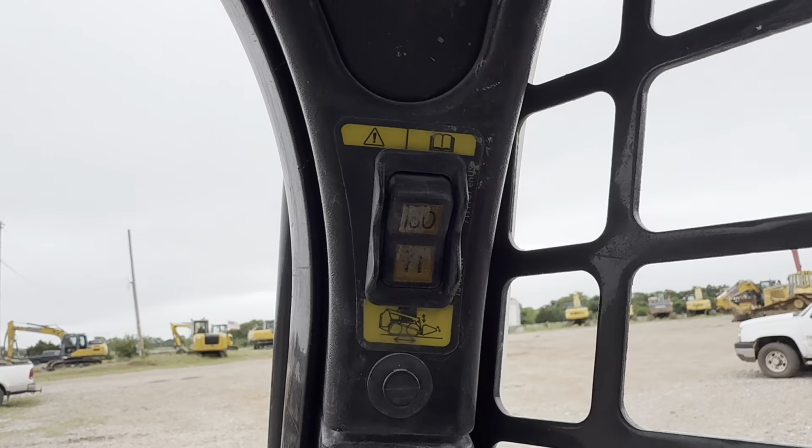H pattern is pretty basic in that the left joystick back and forward and reverse is going to be your left track, and the right joystick is going to be forward and back. It's going to be your right track. The left and right functions of both those are going to control your boom. Now, if you prefer where one joystick controls the tracks and one joystick controls the bucket, you're going to want to have it on ISO.